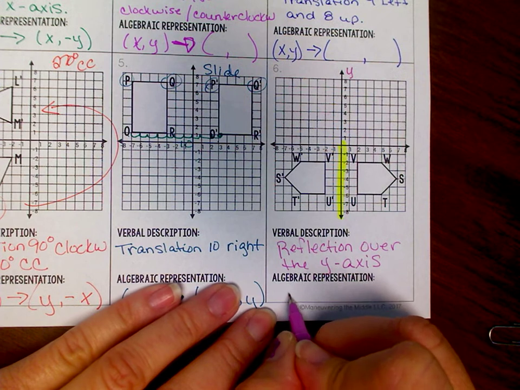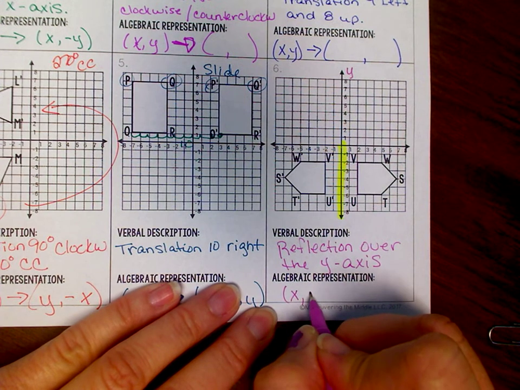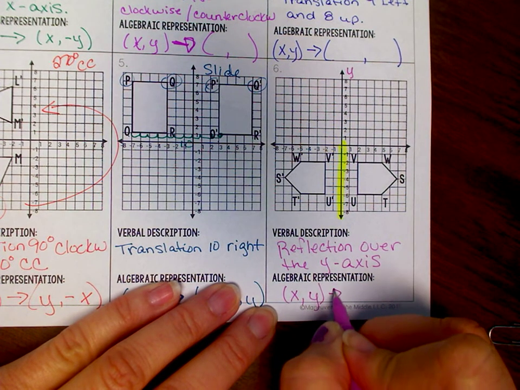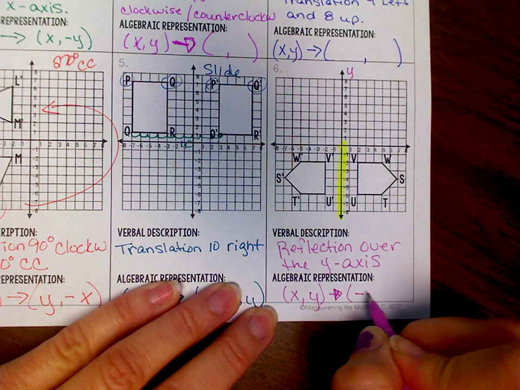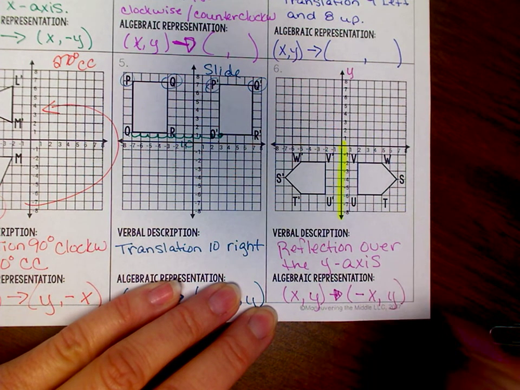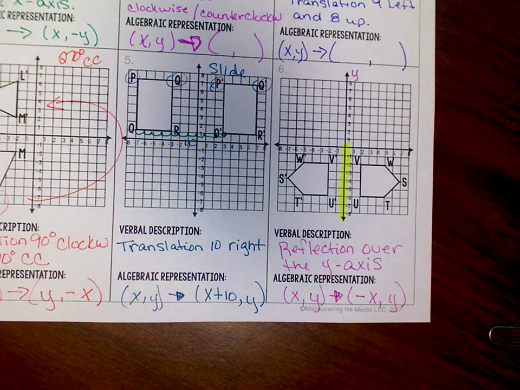So your original x, y becomes negative x, y. Remember, you can stop this video at any time to catch up on your notes. Go back and listen to it again for review if you're not understanding it.